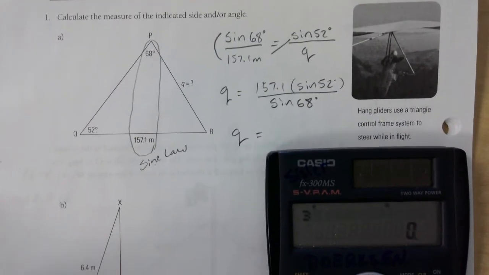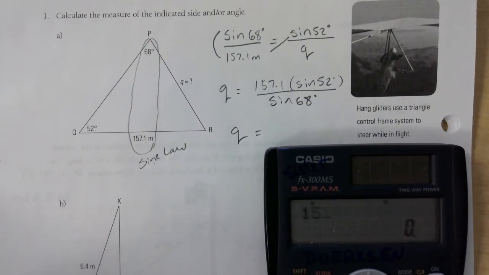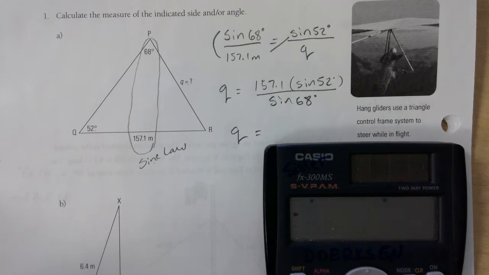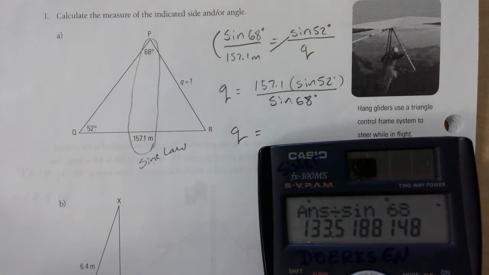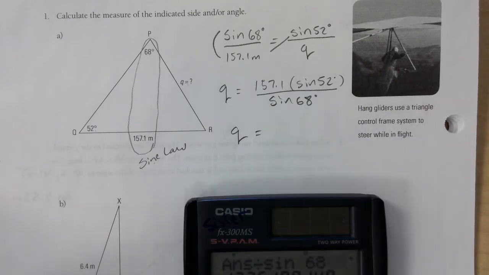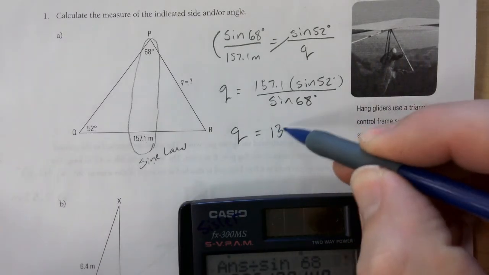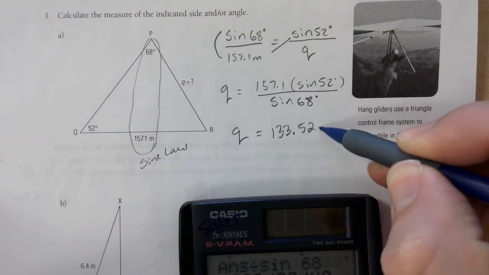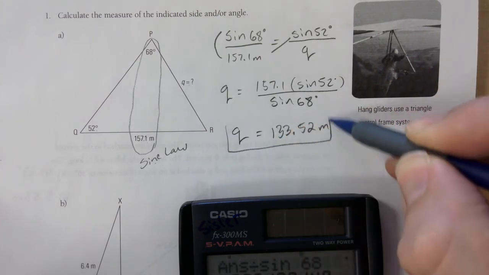So you grab your calculator, 157.1 times sine of 52 equals, I always press equals, and then I go sine divided by sine of 68. That gives you 133.52, right? We are in meters. That's it. You're done.